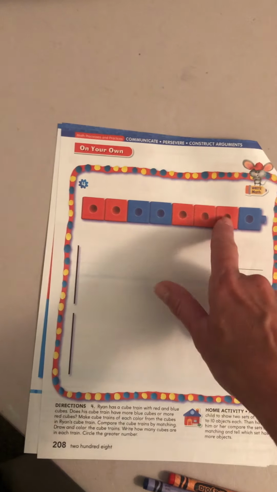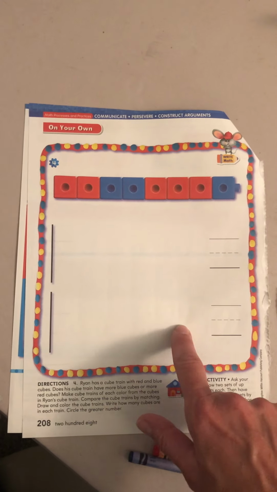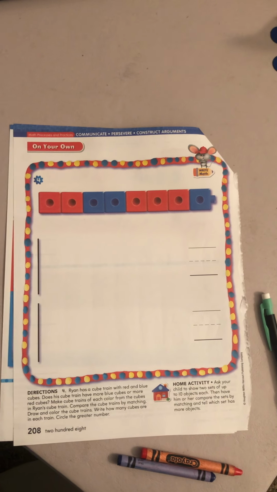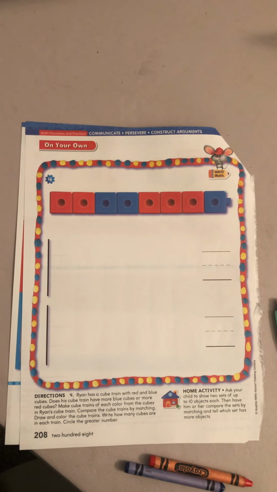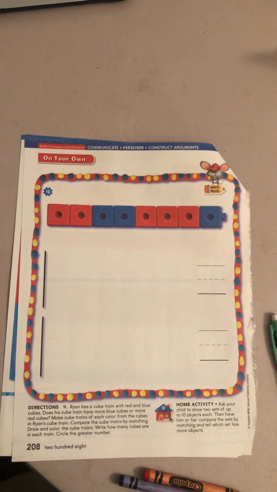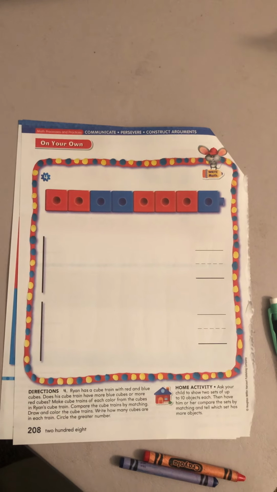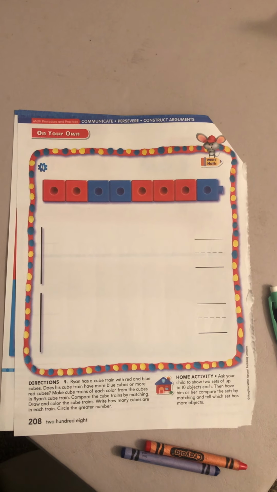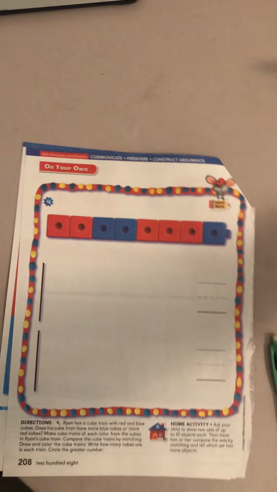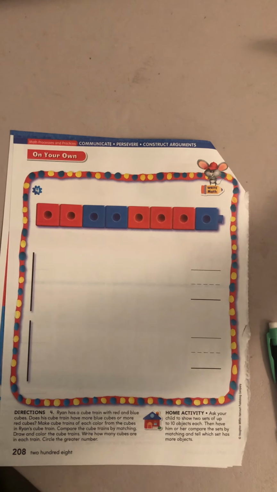Then you're going to count the red. Draw your red cubes here and write the number. I want you to compare by matching. Remember, draw a line from top to bottom. Now, which number is greater? Circle that number that is greater. Then you're going to do some more practice.